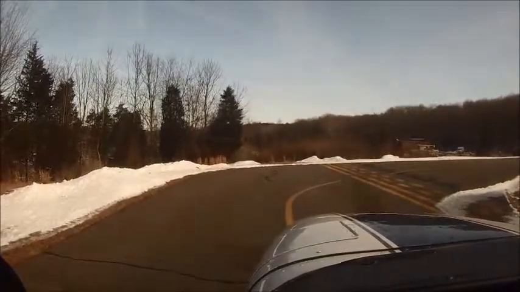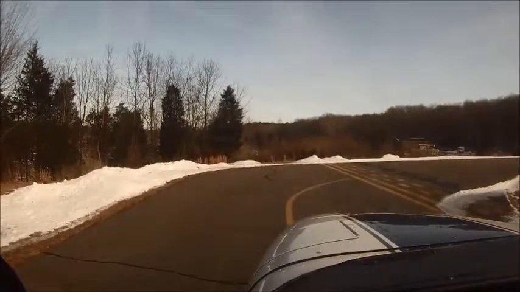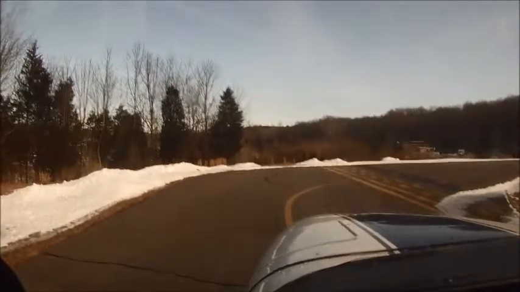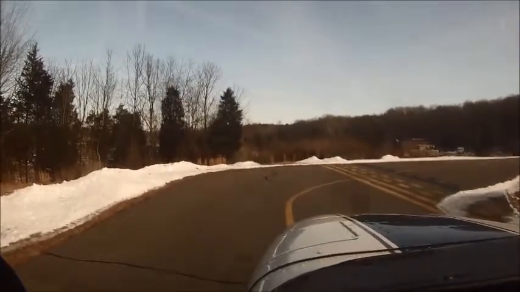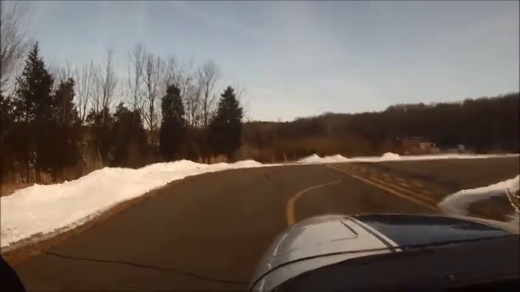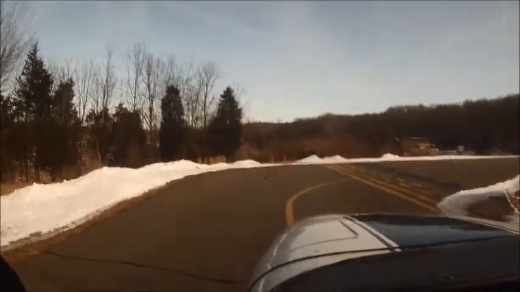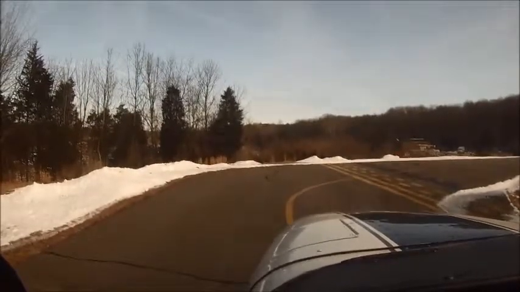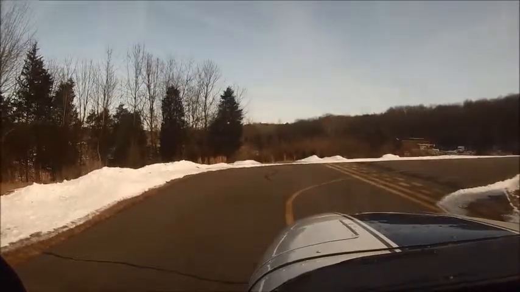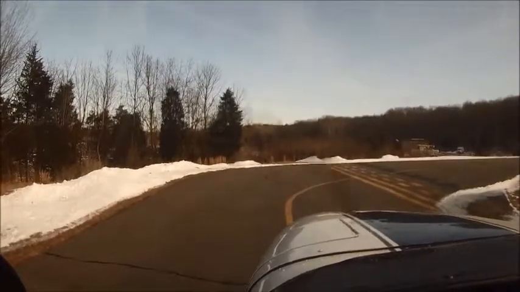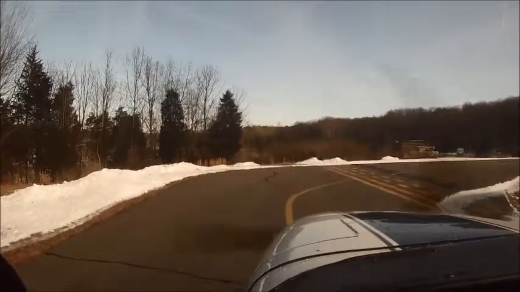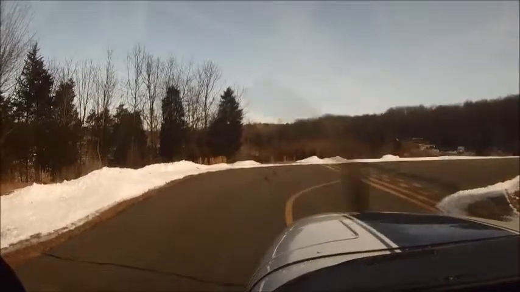Bring the yoke back. Okay, 2 clicks to the left. Little drop, back to the right, 2 clicks. 1 click to the left, back to the right. And we're good. Carb heat on. Very good. And then power to idle. And we're running. Okay. So now we can put the carb heat off, come up to 1,000 and take out our checklist. Yep.